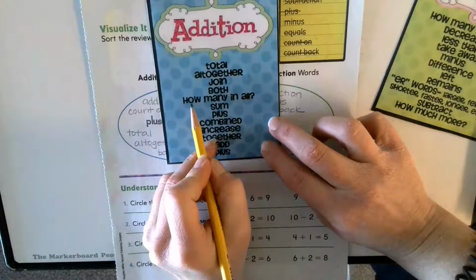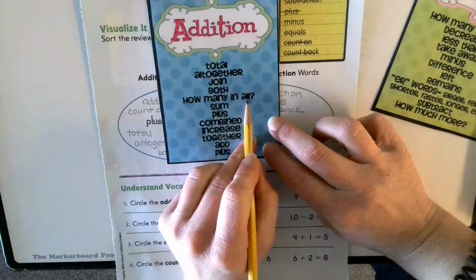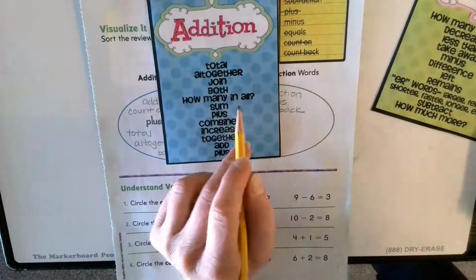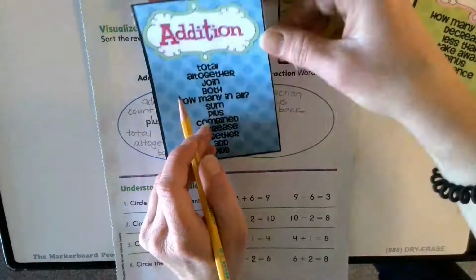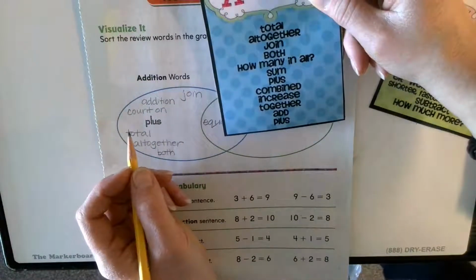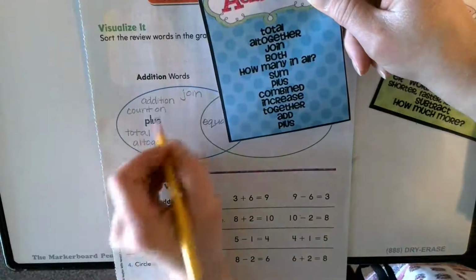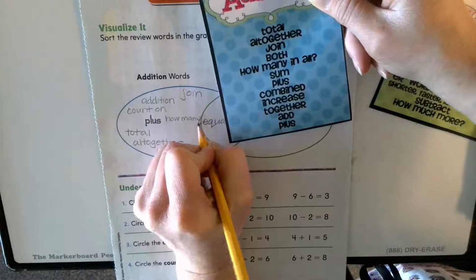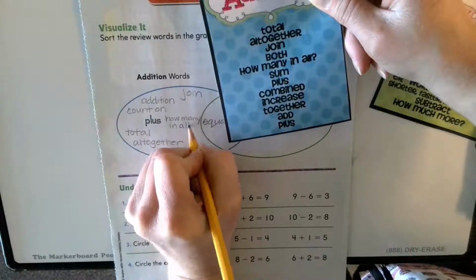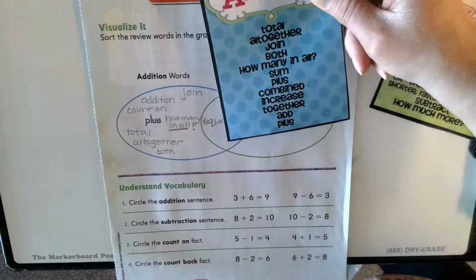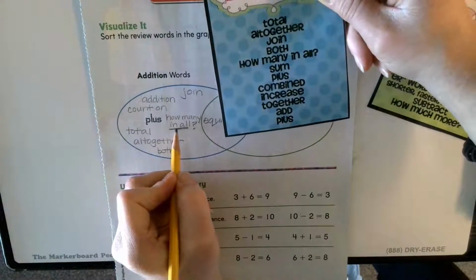If I see how many in all, the clue words there are in all, but if I see how many in all, I know I'm going to be adding. So I'm going to write how many in all. Those are actually the clue words right there, that question. Make sure you underline in all.